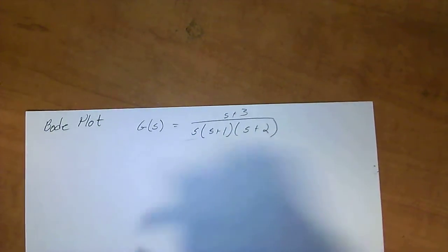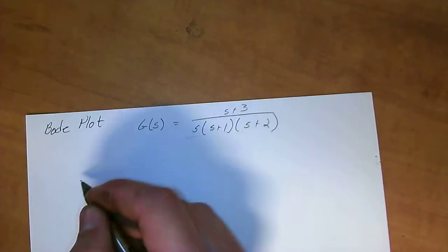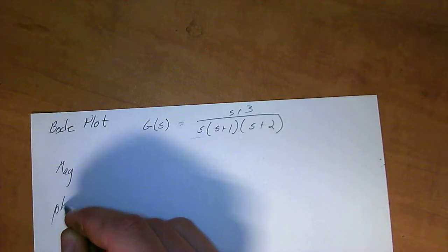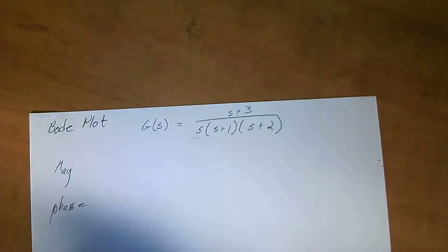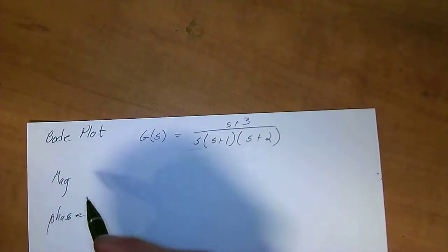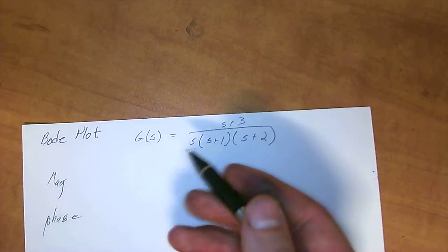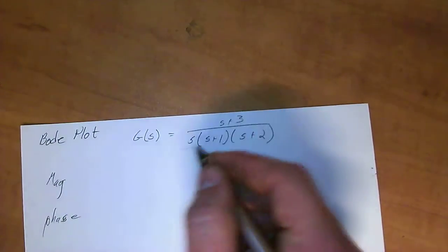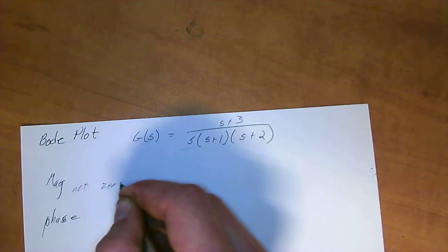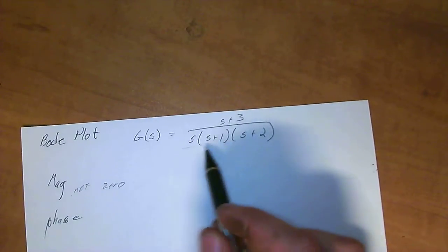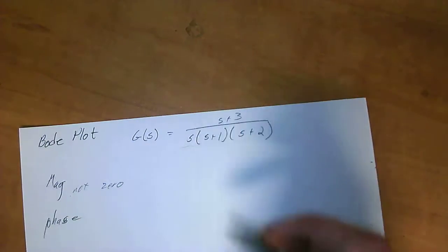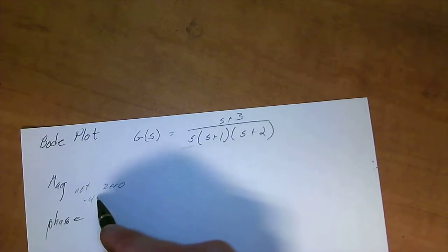Well, we see that we have a pole at the origin. I'm going to go ahead and put the magnitude plot right here, and the phase plot right here. Just some general information: for the magnitude, we're going to have some initial value that's not 0 because of this origin point. We also know that we're probably going to have a total downward angle at the end.